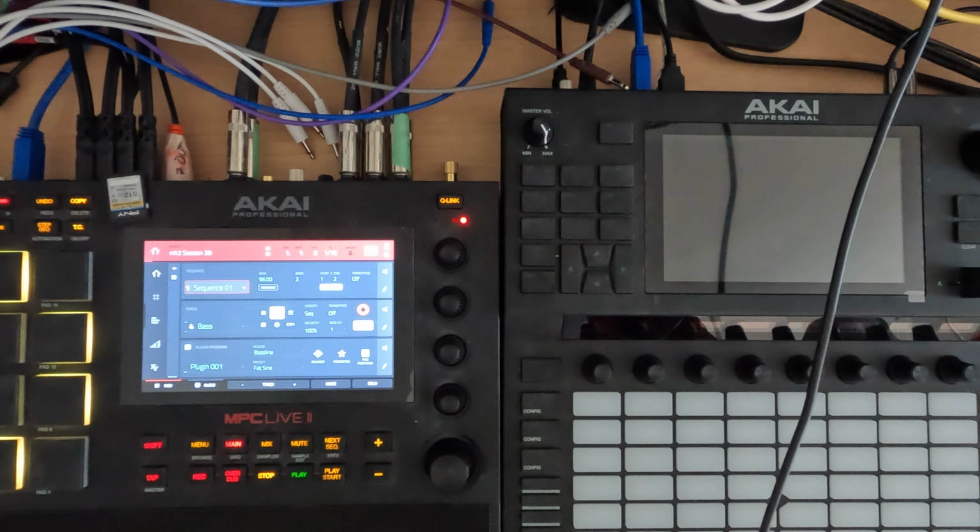This is session 38.1, and I know there's no SP404 Mark II here, but I created a track on my MPC Live, and what I want to do is mess around with the BPM Sync and getting loops that are at different BPMs to play correctly on the SP404 Mark II.